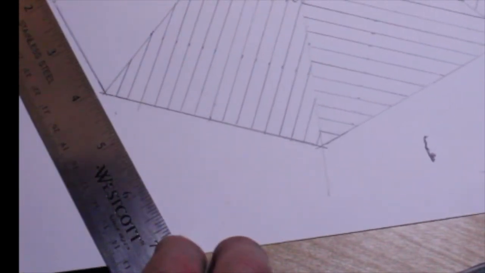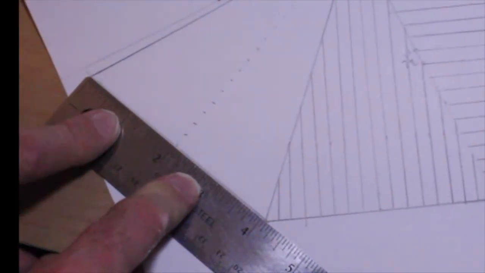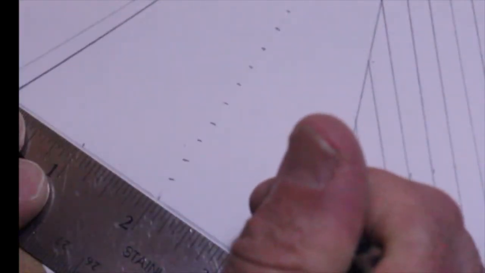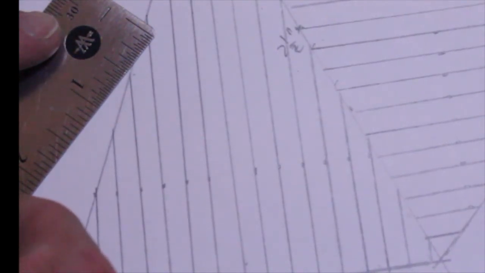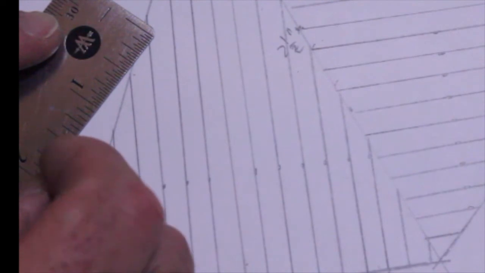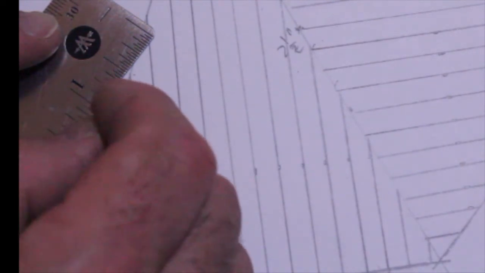I'm going to go to 1 inch here and 1 inch here. And then I'm going to come up again about a 1/4, 1/4, 1/4, 1/4. And the same over here. As high as I can go, right? I'm trying to keep it even. 1/4, 1/4, 1/4, 1/4.